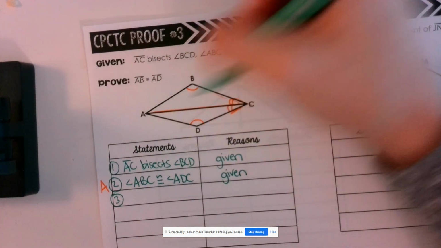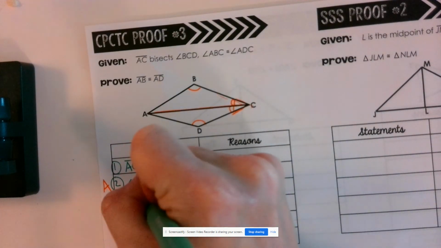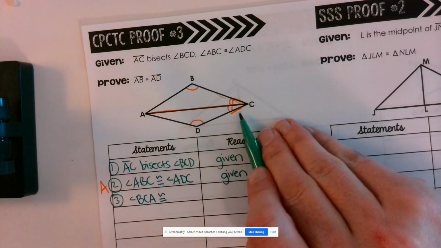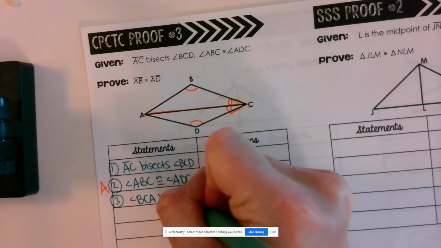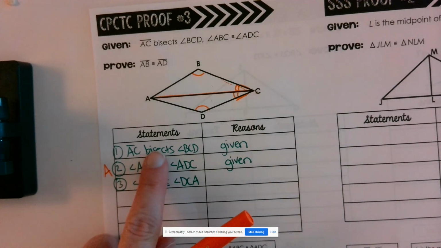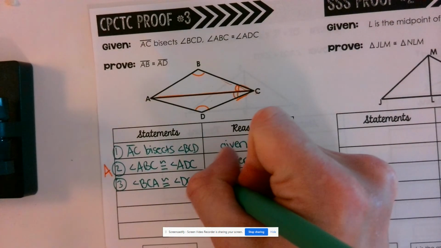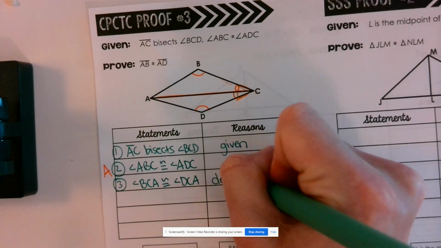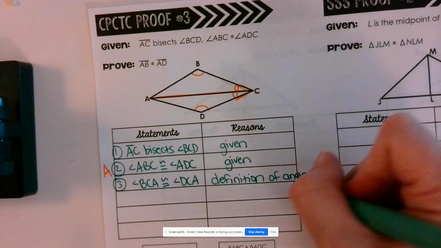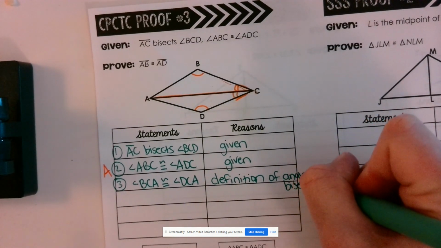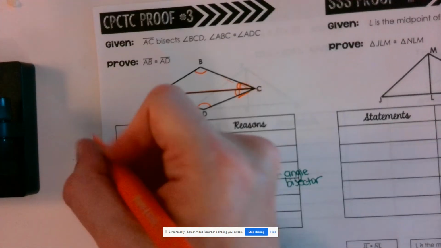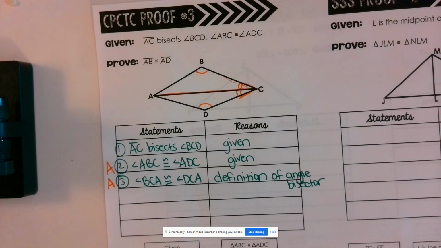Angle BCA, this angle here, is congruent to angle DCA, this angle here. And we knew that because we knew that line segment AC was a bisector. So we knew that based on the definition of angle bisector. So by looking at our picture now, we have another pair of congruent angles.